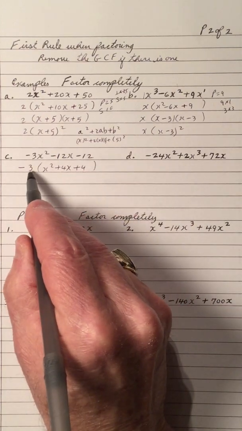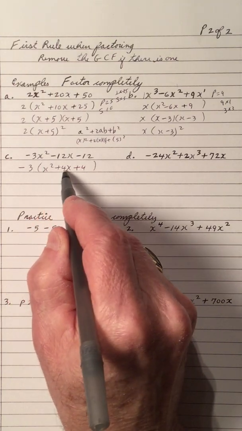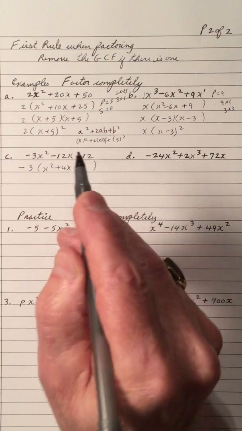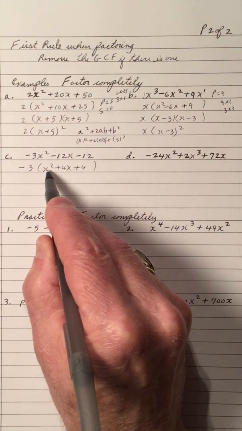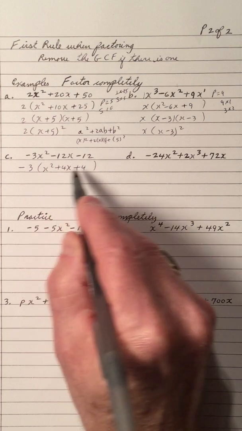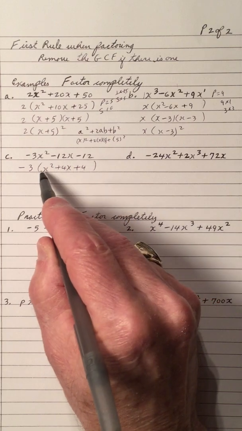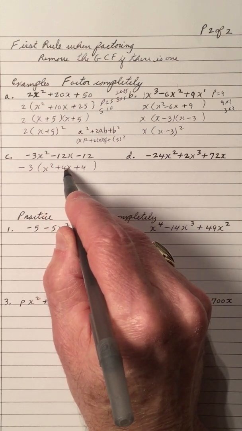And if you multiply back, just check. Negative 3 times x squared, perfect. Negative 3 times 4x, perfect. Negative 3 times 4, perfect. And check. Notice that's a perfect square because it's x being squared. That's a 4, which is a 2 squared. So that's a 2 and an x. If you multiply, you get 2x, and you double it, you get 4x.